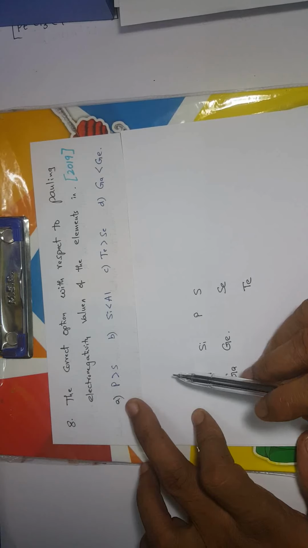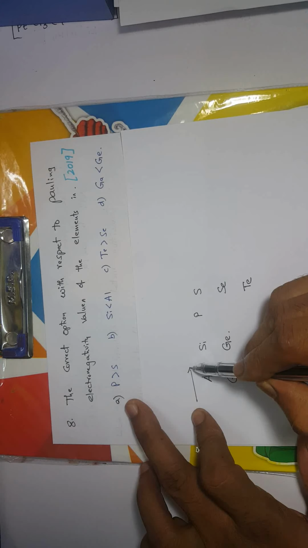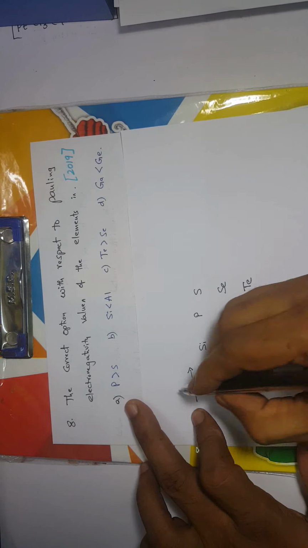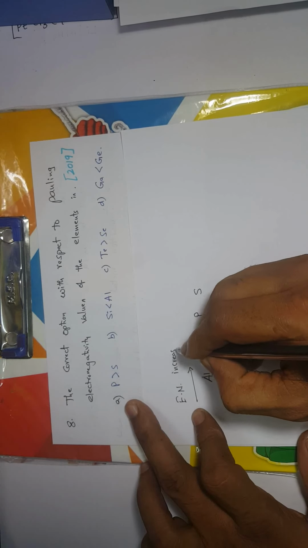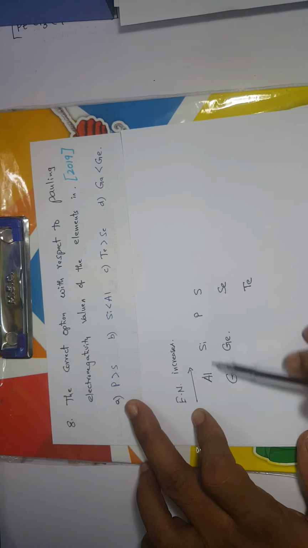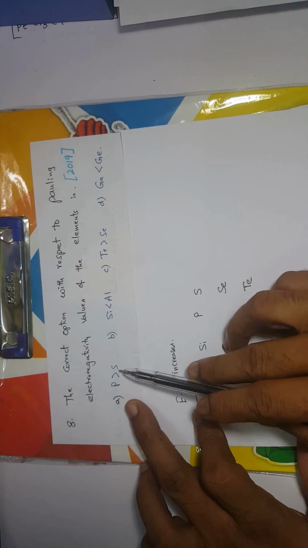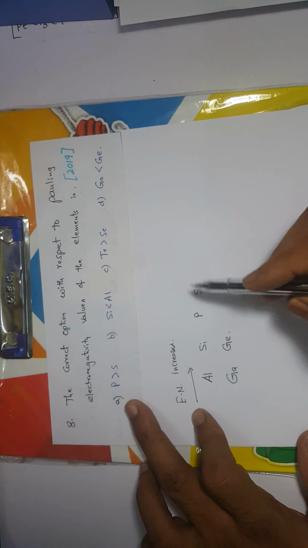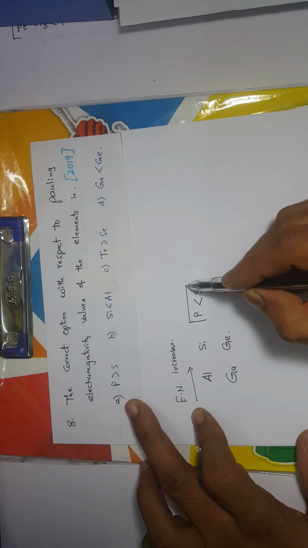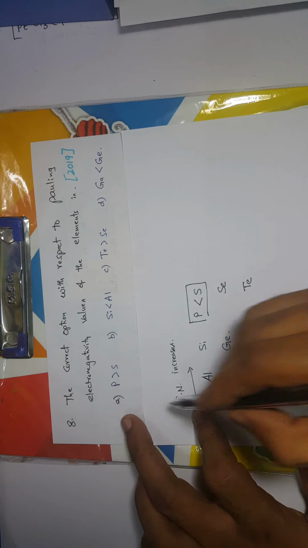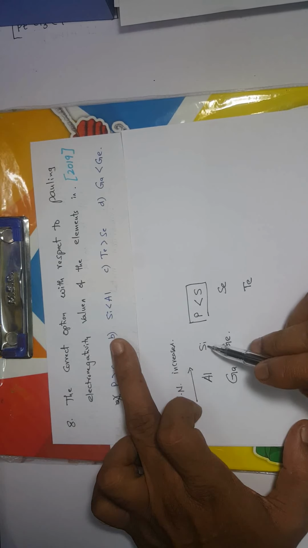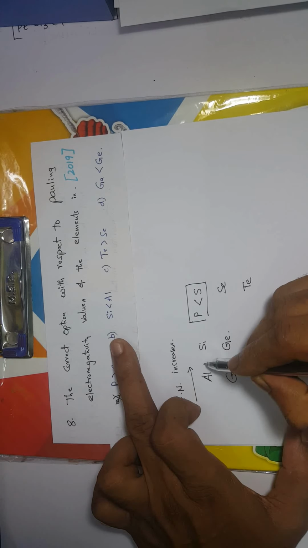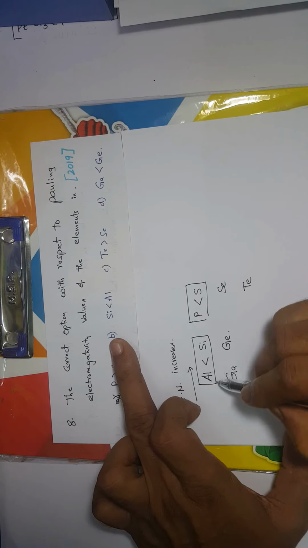See the first one. In a period, elements' electronegativity values increase. So in a period, from left to right, electronegativity increases. Phosphorus and sulfur, which one has greater electronegativity? Sulfur has greater electronegativity. So that's why the first one is wrong. Then the second one, silicon and aluminium. Same, silicon has greater electronegativity than aluminium.